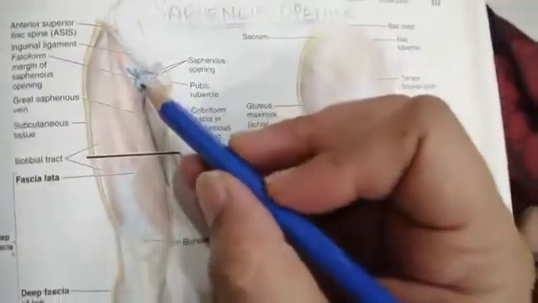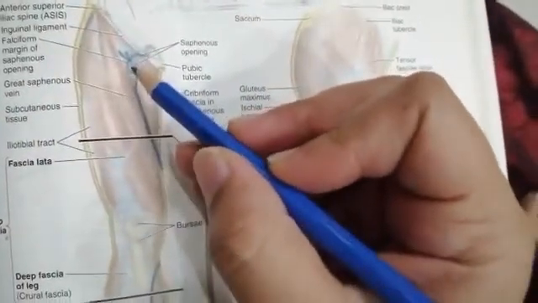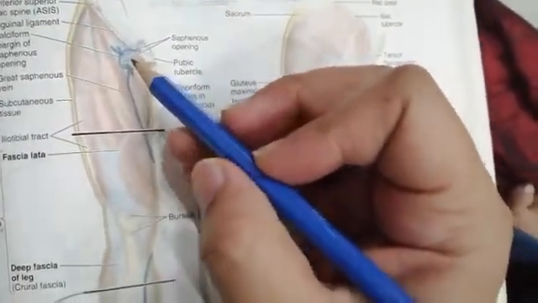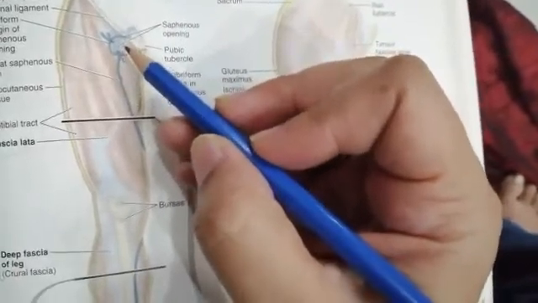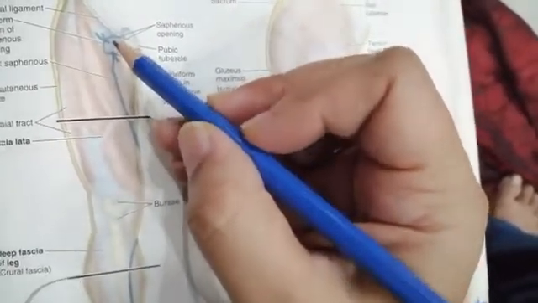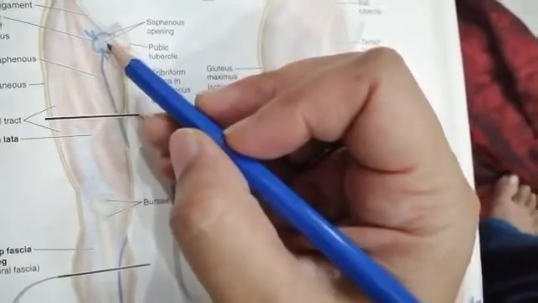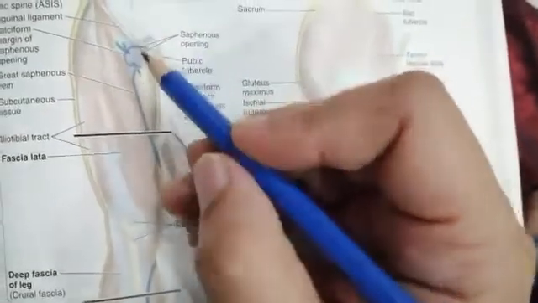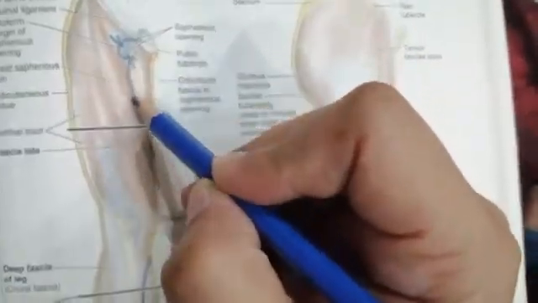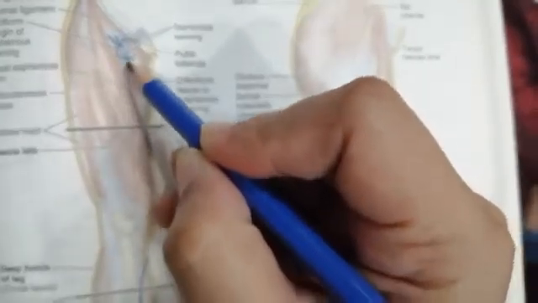As its name indicates, this is an opening, so this opening is present in the fascia lata, and the connective tissue that is covering it is termed the cribriform fascia. This cribriform fascia is pierced by the great saphenous vein. This is the great saphenous vein and its tributaries.